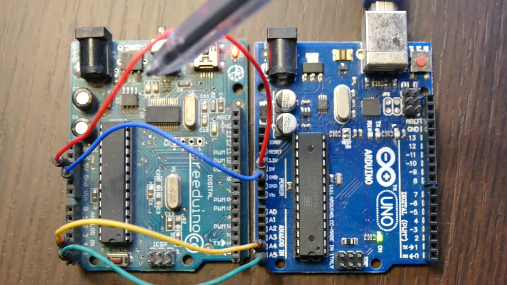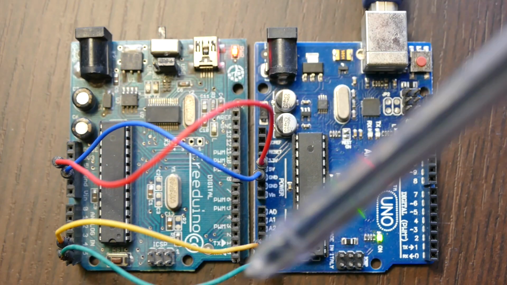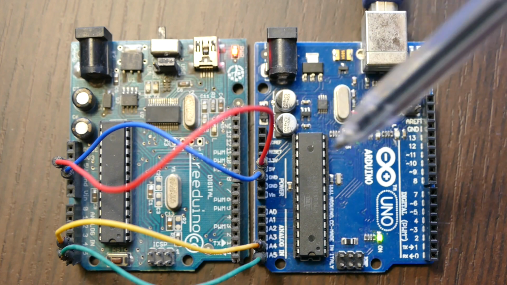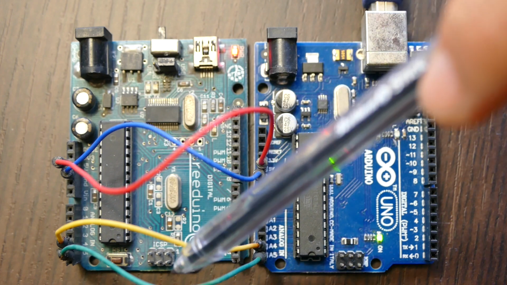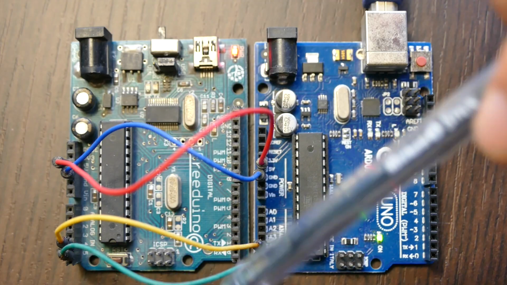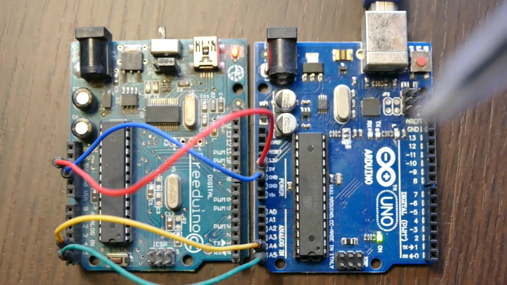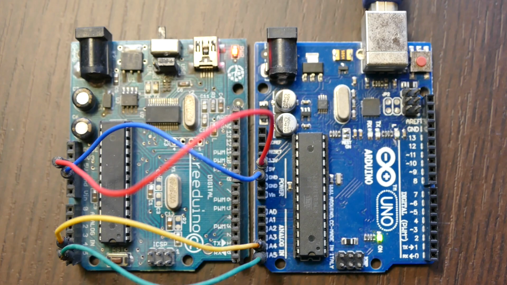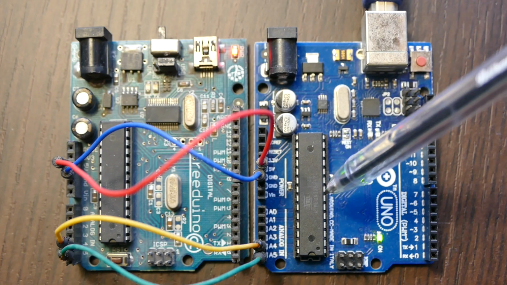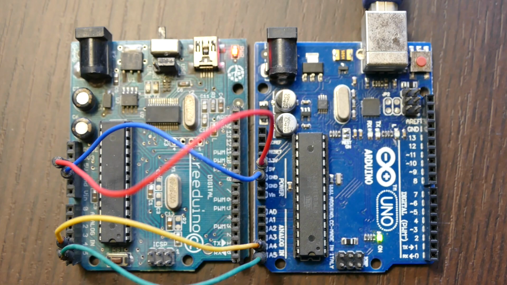This is the 5 volt wire, the red one, and this is the ground. Then I connected PC4 and PC5 to PC4 and PC5 of the slave Arduino, without any pull-up resistors, because I want to use the internal pull-up resistors of the master.